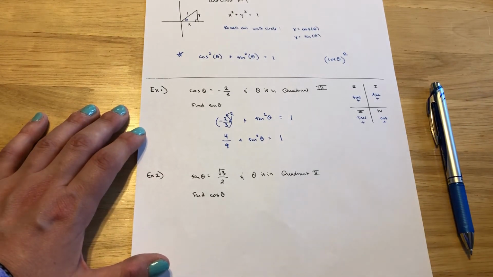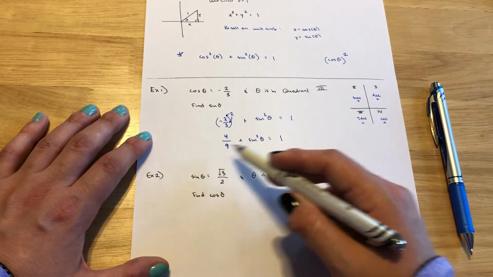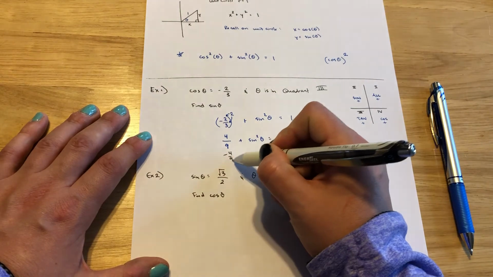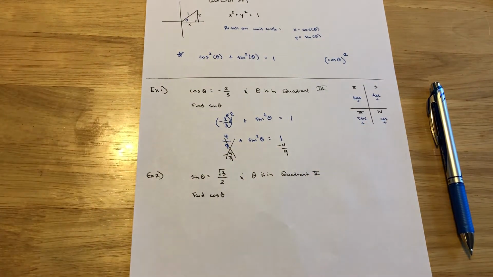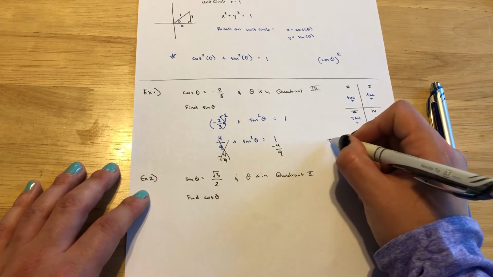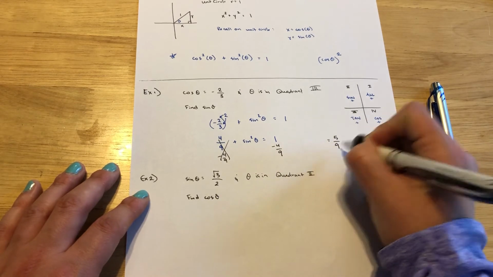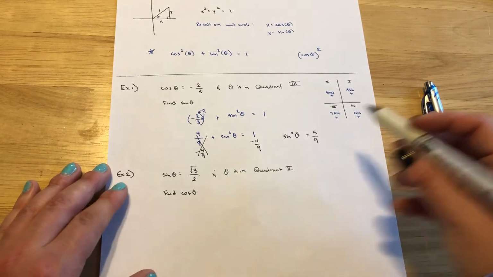So if we want to continue working toward finding this sine value, we need to isolate the trig function. So let's subtract 4/9 from both sides. All right, so we're going to have to use some fractional subtraction or use a calculator here, but 1 whole minus 4/9 is equal to 5/9. So sine squared of theta is equal to 5/9.